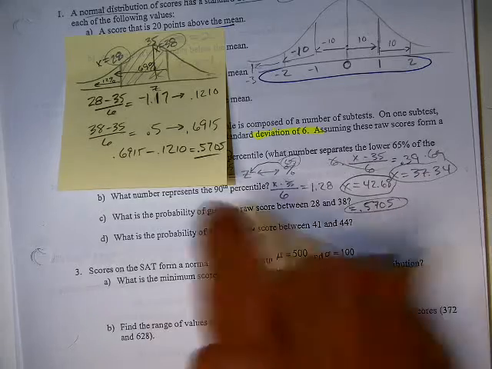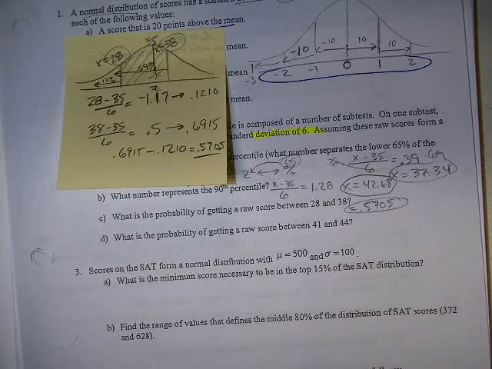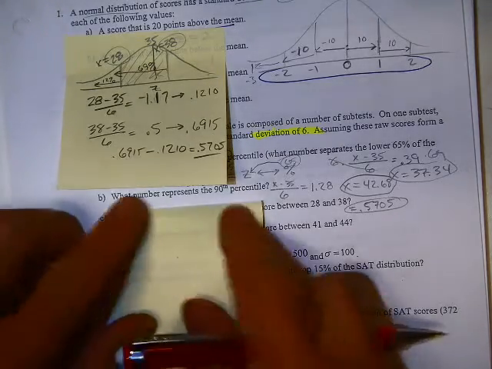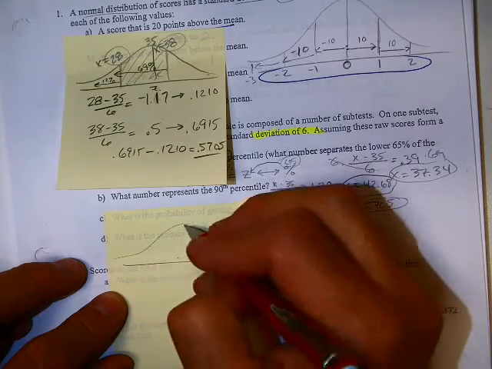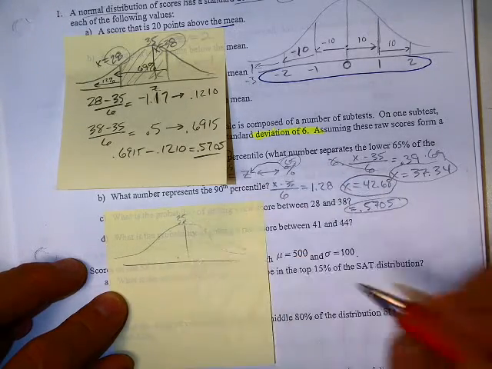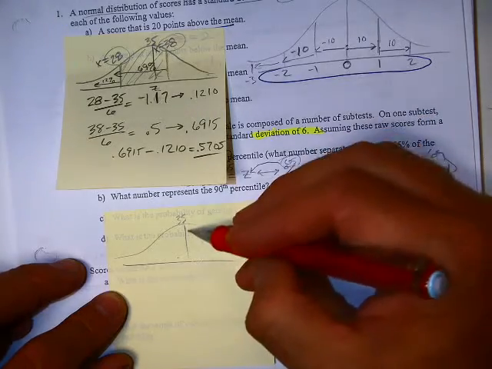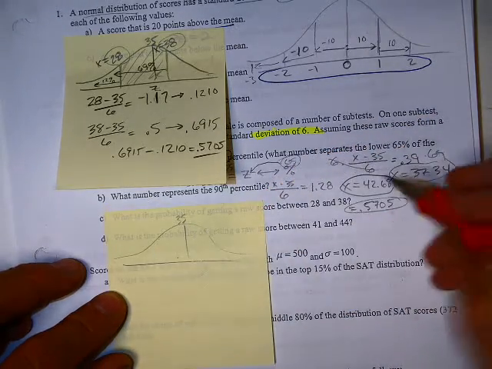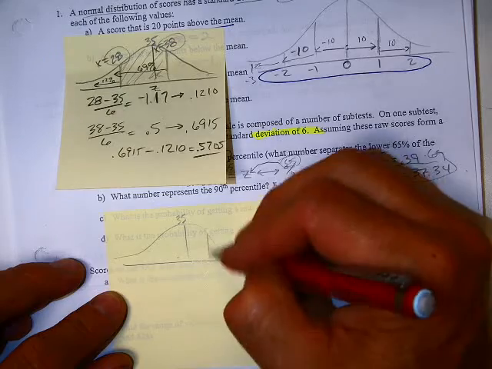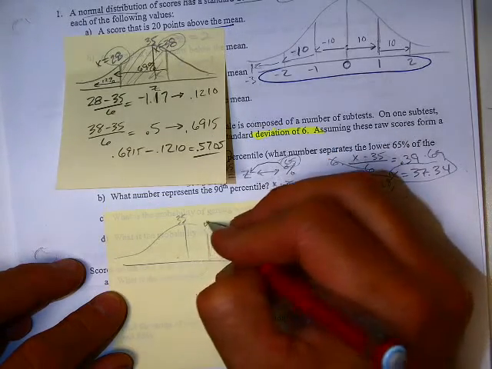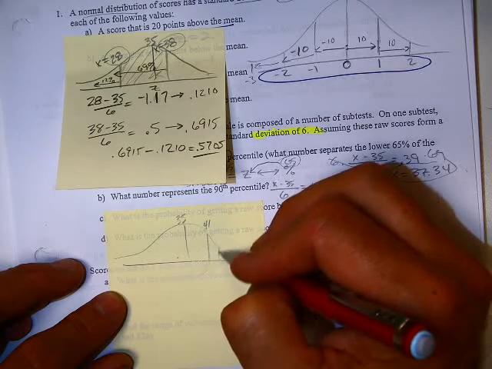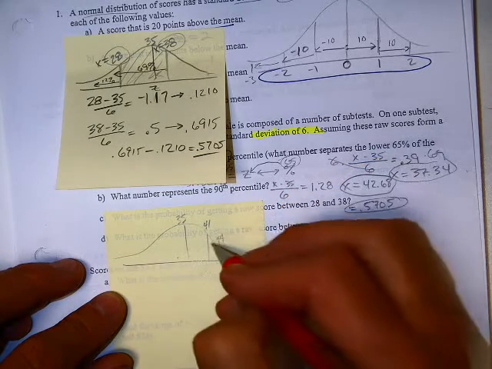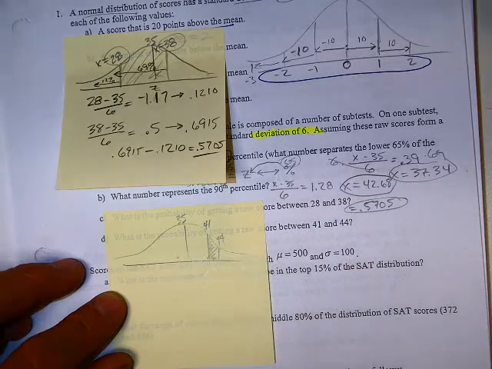All right, D is exactly the same, it just has some different numbers. Both of them are above the mean. And again, I would sketch that just because I want to make sure I understand what's going on. The mean is 35 here. 41 is exactly 6 points above, so that's going to be at 1 standard deviation. And 44 is 3 points above that, which is going to be a little bit more. So what we're looking for is this area between those two.